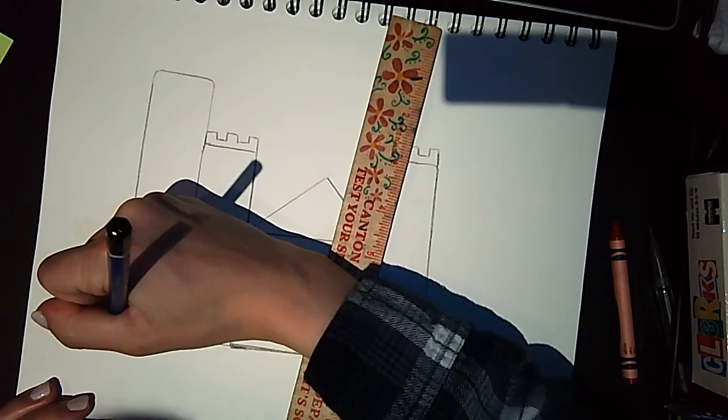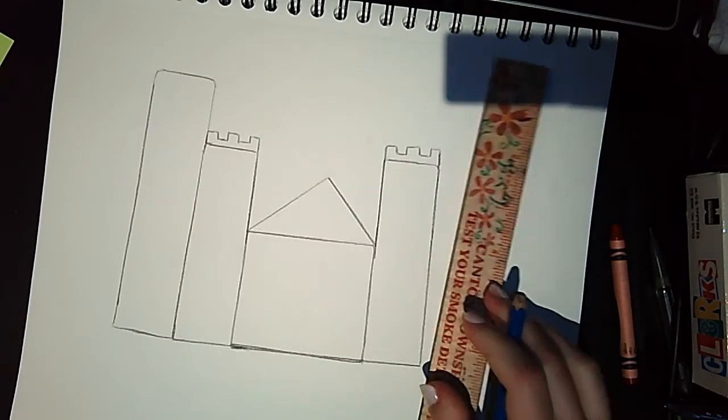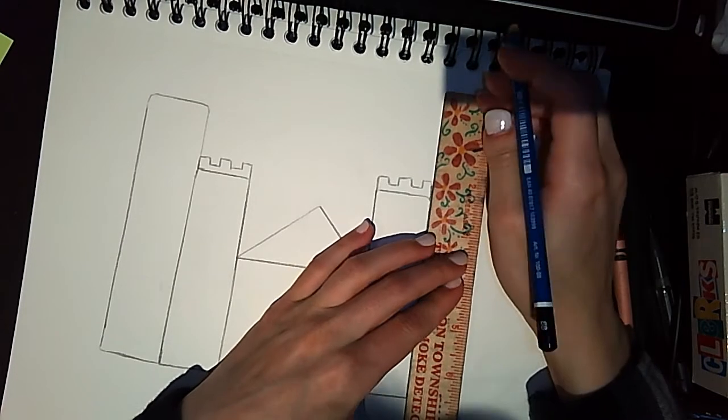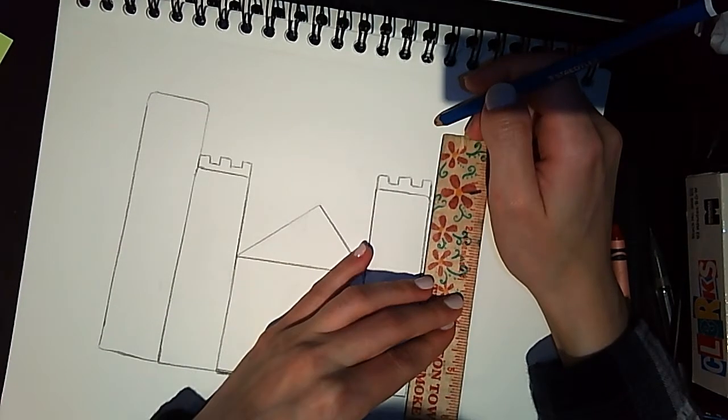Now, do you have to add another rectangle? No. I just want a really big castle.